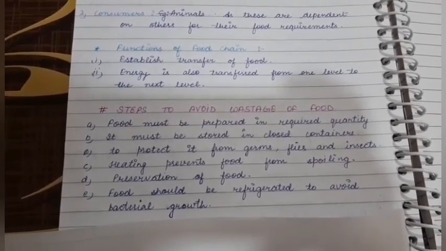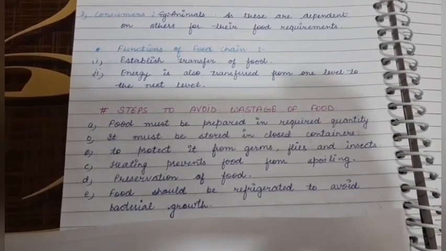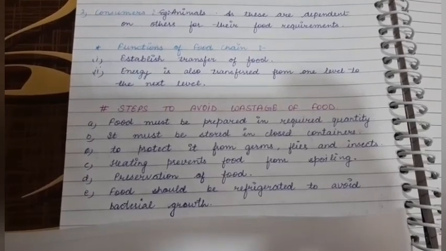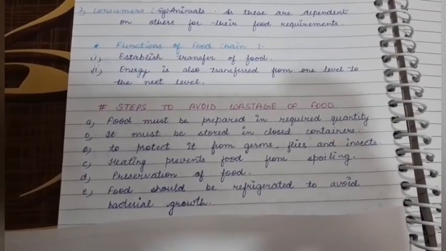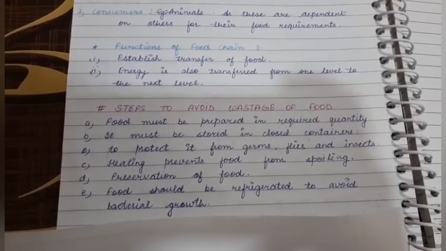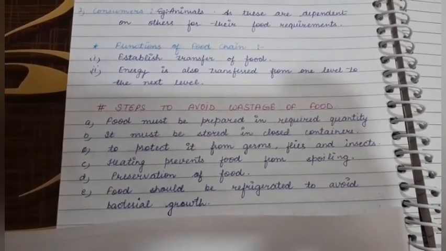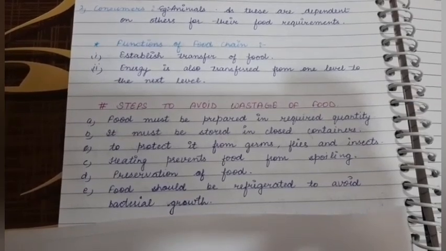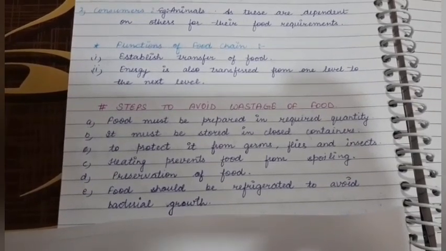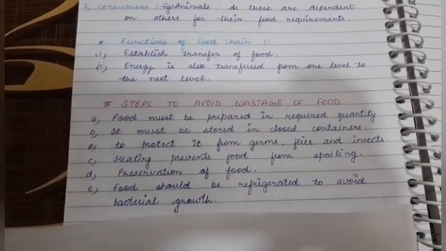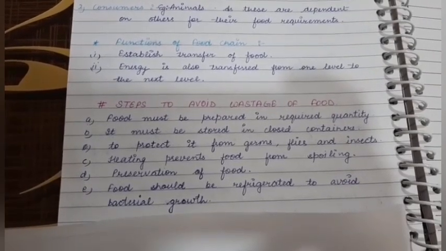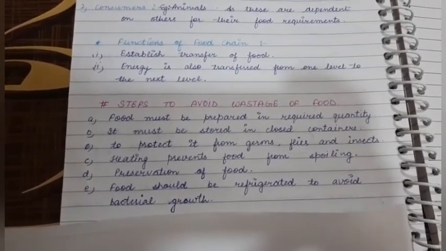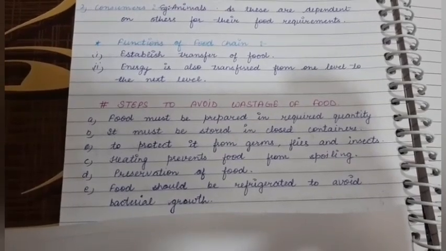Some steps to avoid wastage of food are given as: first, you should cook the food and prepare it in required quantities only. Therefore, it cannot be wasted. The raw materials would be preserved enough. Secondly, it must be enclosed and stored in closed containers to protect it from germs, flies, and insects.